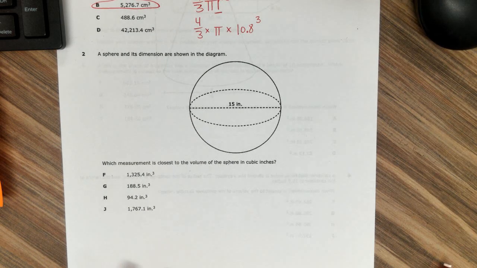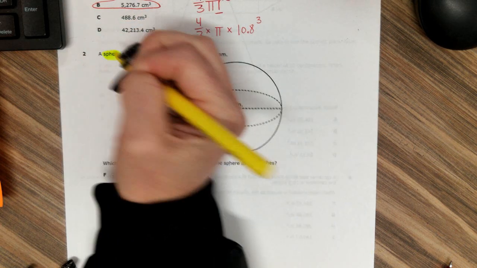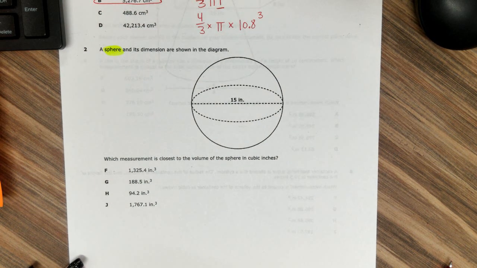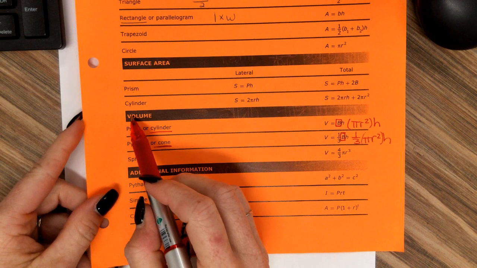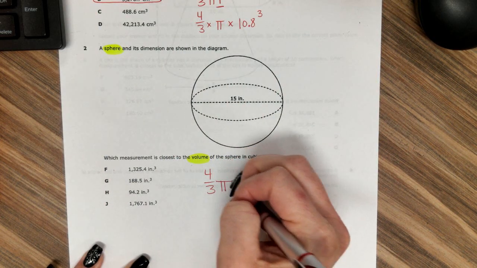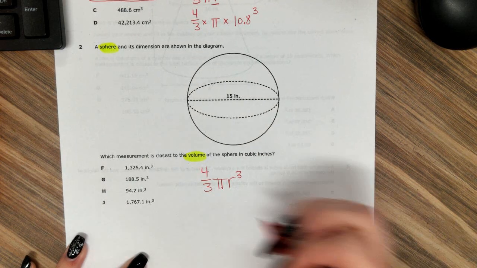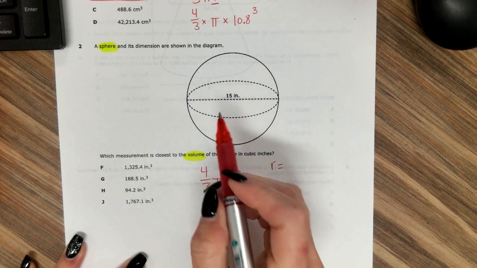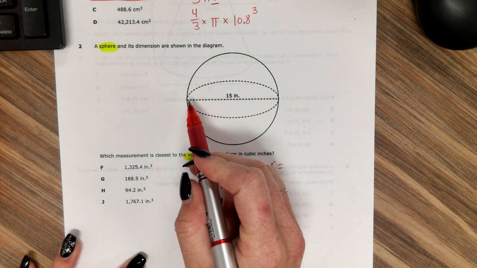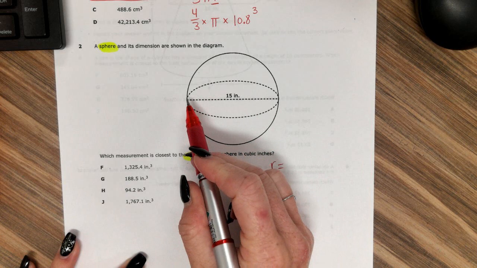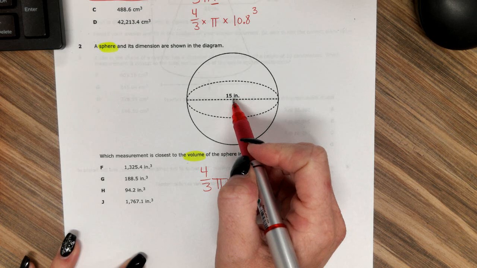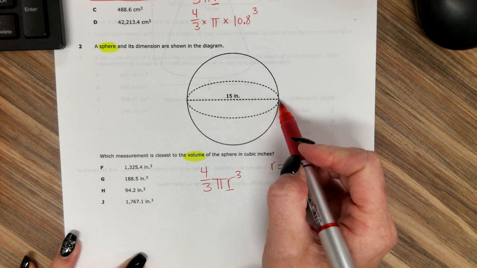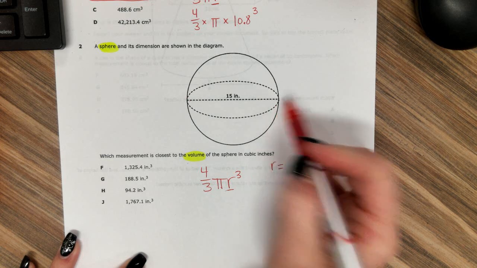All right, number 2. Again, I'm highlighting a sphere, so that's my shape. And it's asking for the volume. So again, I go to my star chart to volume of a sphere, and I write the formula down. 4/3 pi r cubed. So I need an r, which is radius. So I go to my picture. Remember that diameter goes all the way through and radius goes halfway. Did they give me a radius? No. They gave me a diameter all the way through, so diameter divide by 2.